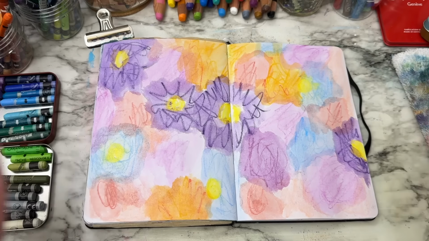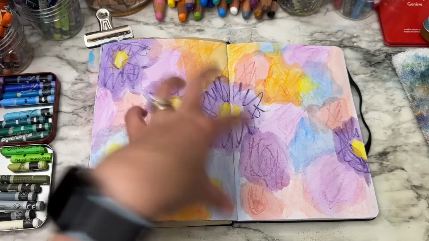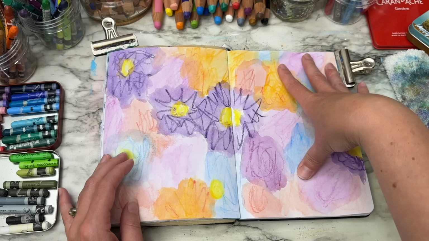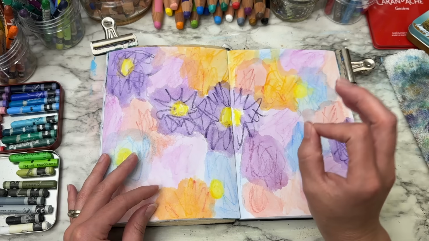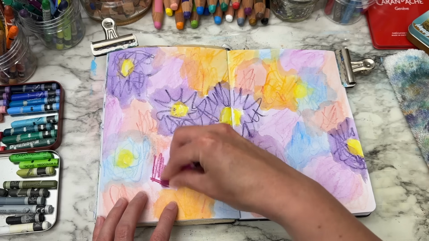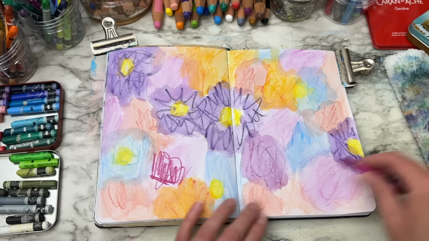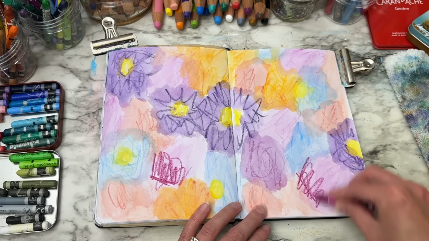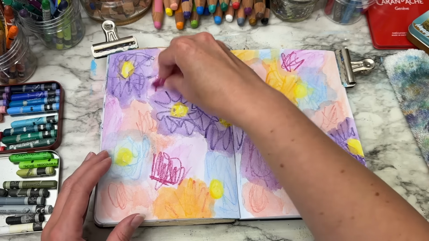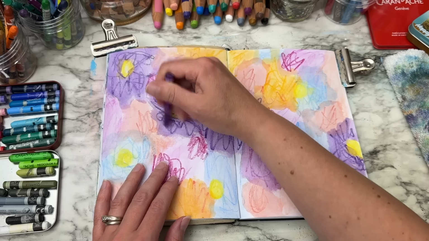Okay, layer one, done. Let's dry this so that we can work on top of it. Now that the page is dry, we're gonna go back on top, keep layering, bring in maybe some darker shades, break everything up a little bit. And then after this layer, we can start drawing on top, I think.